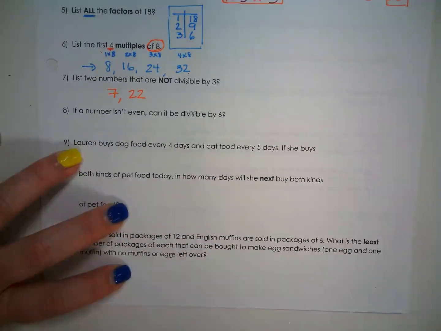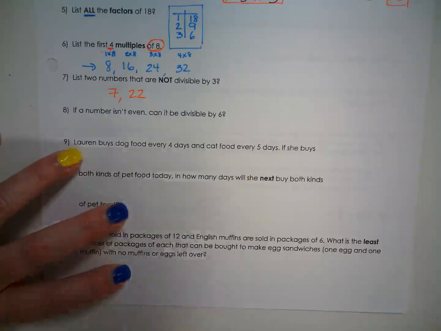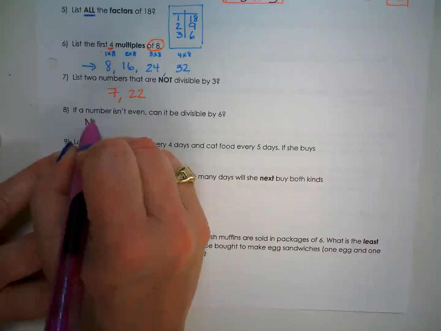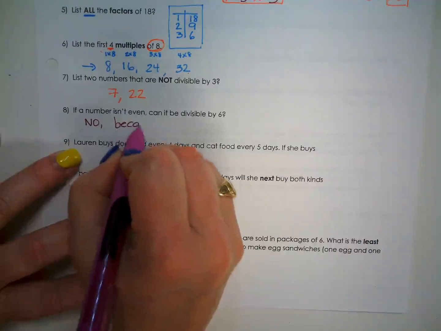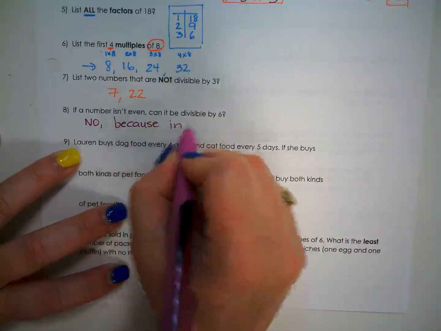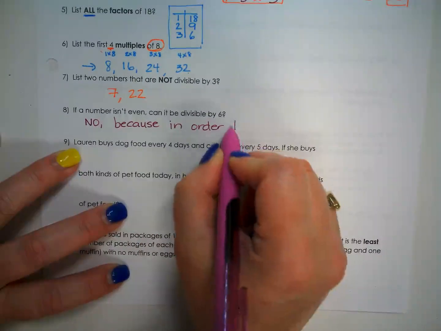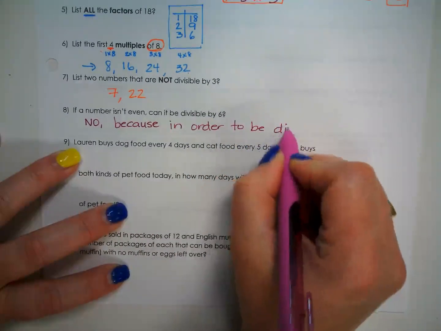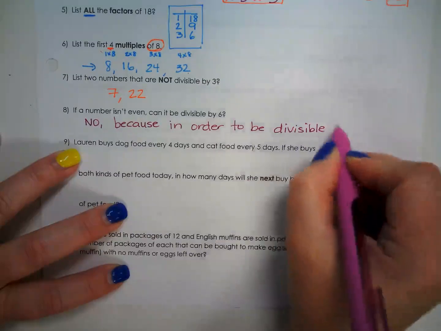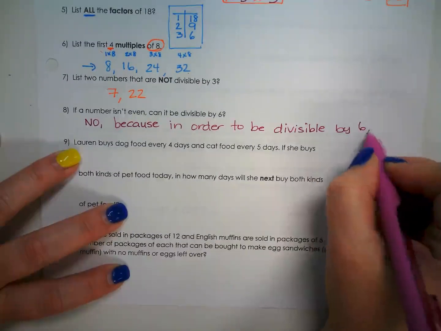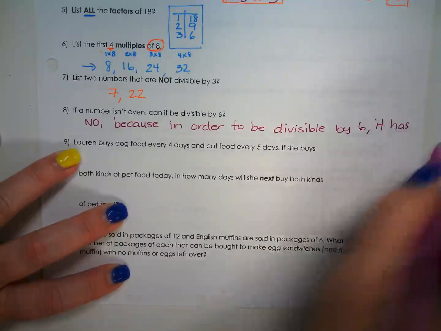If a number isn't even, can it be divisible by 6? And the answer here is no, because in order to be divisible by 6, it has to be divisible by 2 and 3, right?